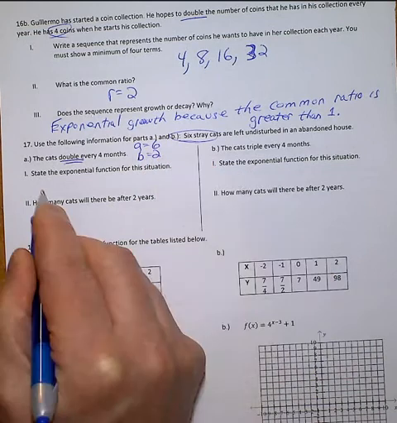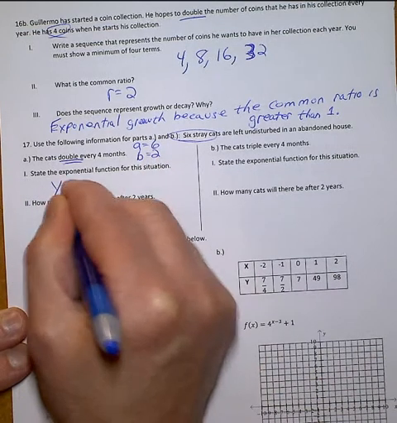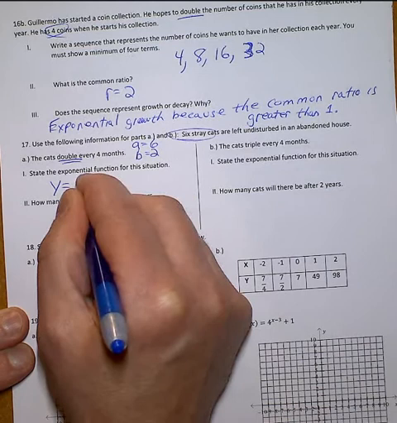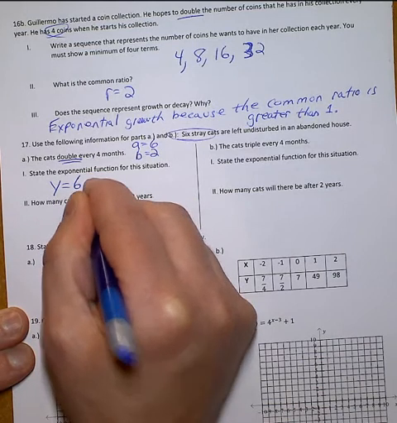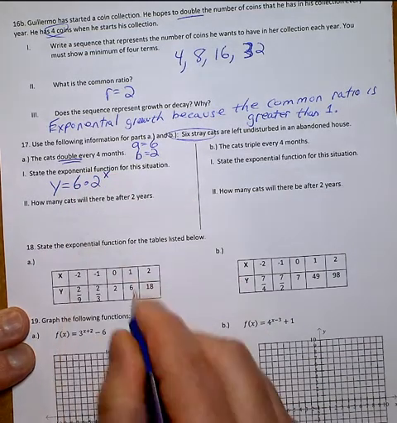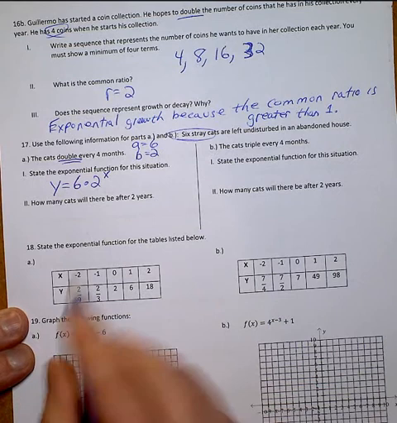It says state the exponential function. So y equals A times B to the x. So A is 6 times 2 to the x power. So that's my exponential function.